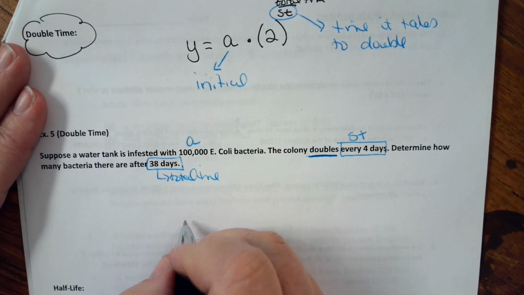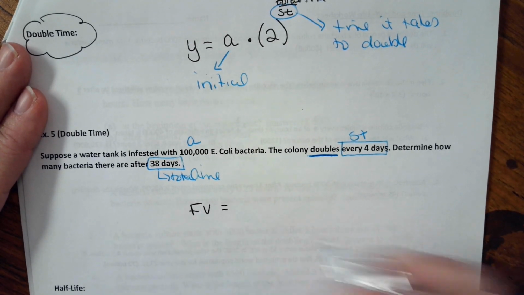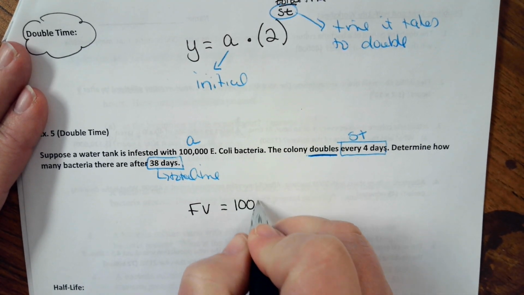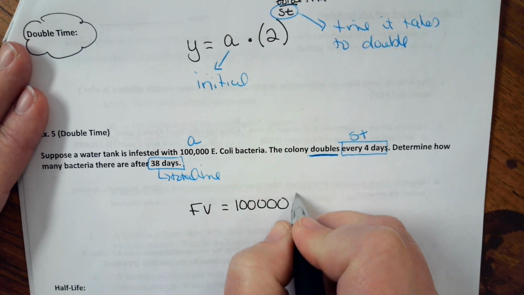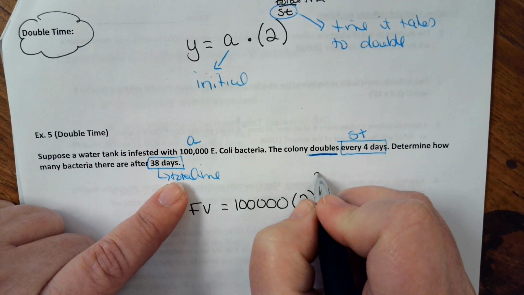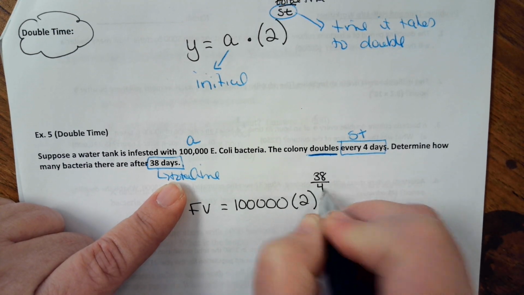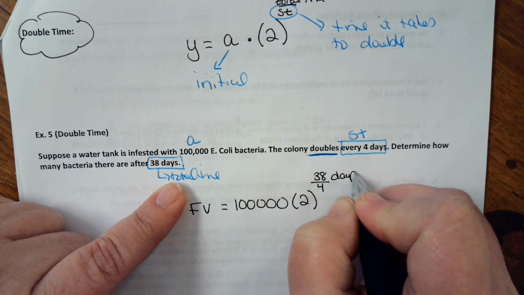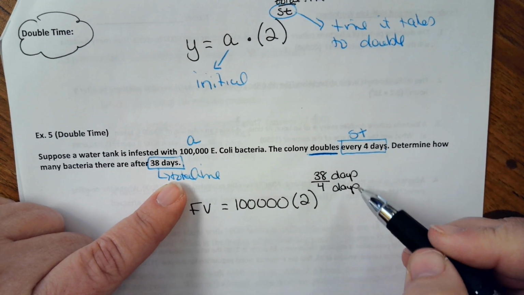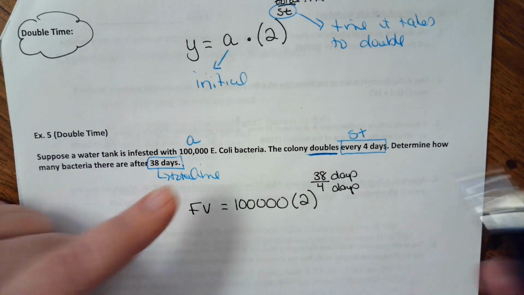All right, so we're going to come right here. We're going to say the final value, or y equals, either way you want to say it. Our initial amount is 100,000. Base of 2, since it's doubling. All right, the total time is 38. That goes in the numerator. And the special time is 4. Now, this is 38 days over 4 days. You always want to make sure the units for the time are the same. If they're not the same, you need to convert them to the same units.